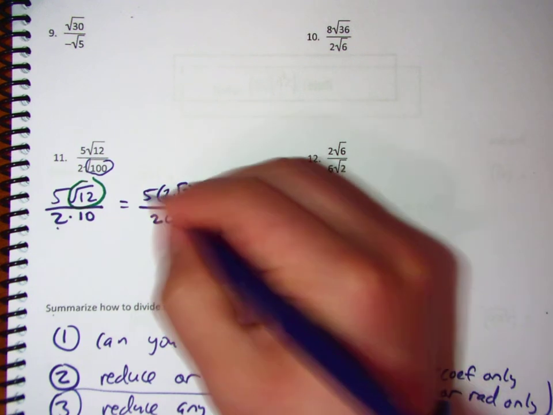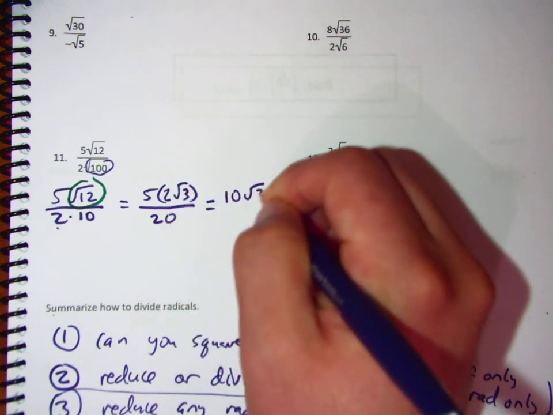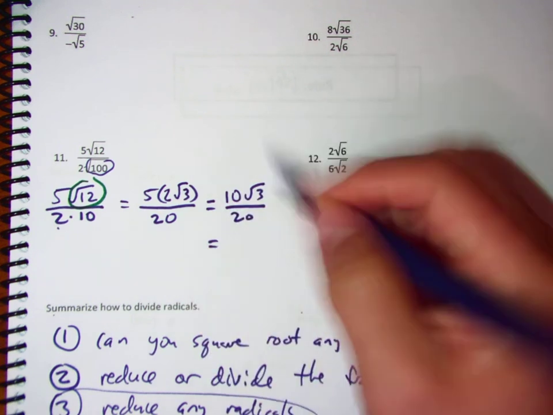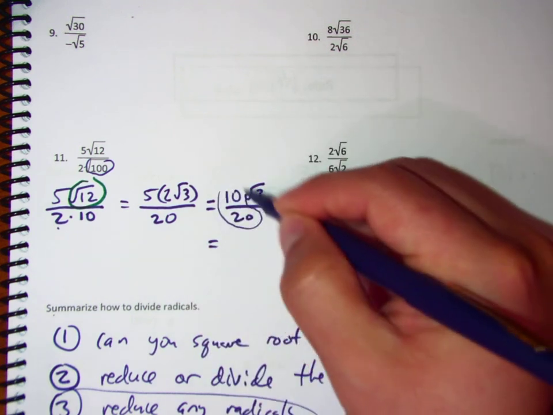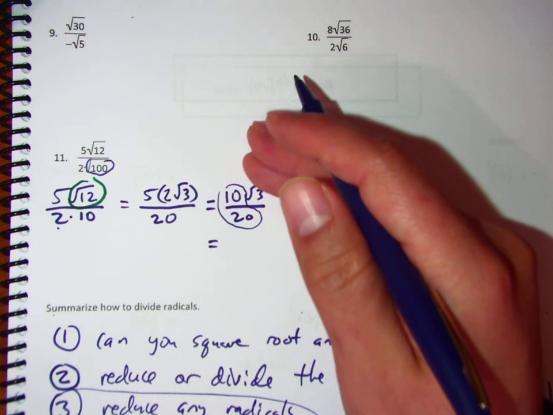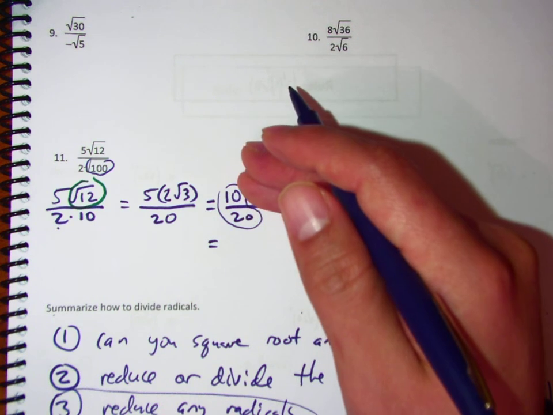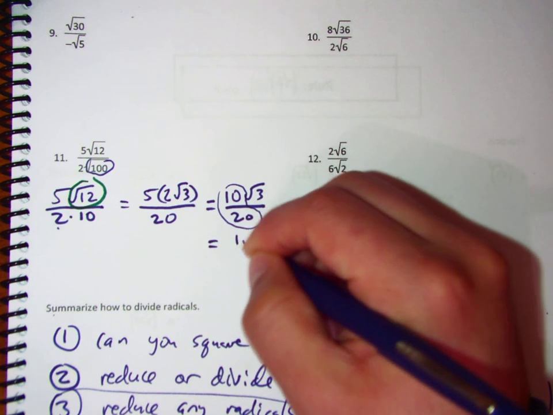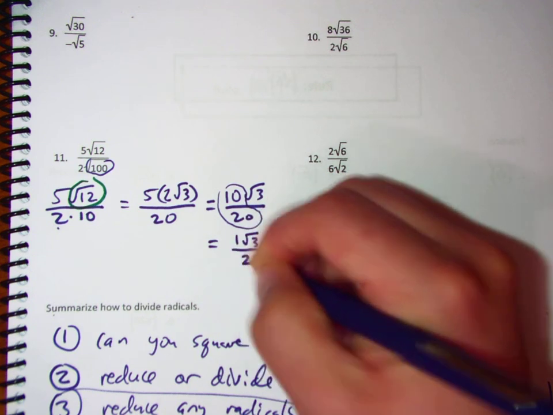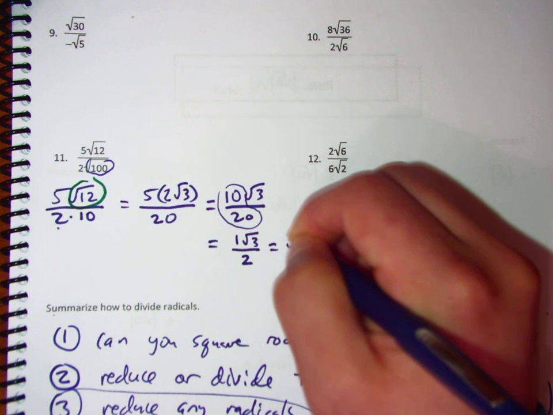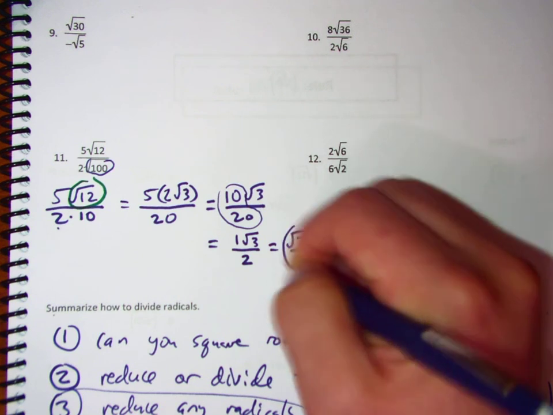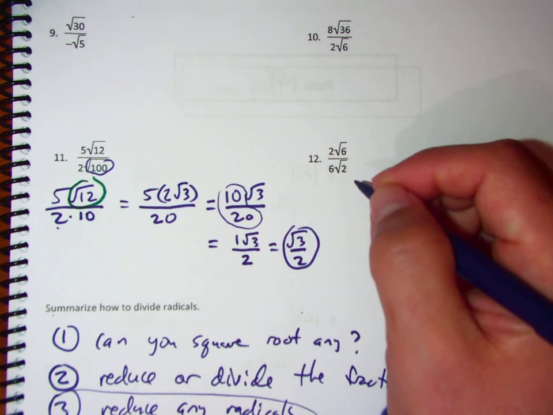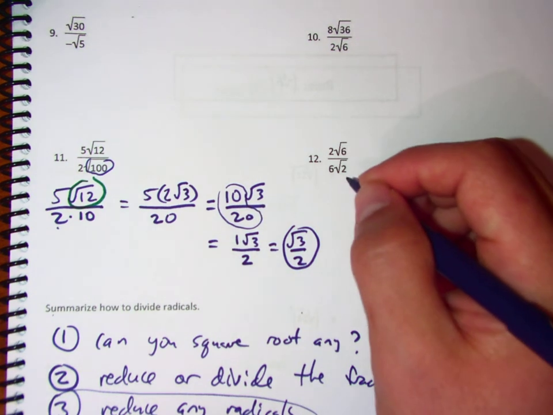And so 5 times 2 is 10. And now we can still reduce this fraction. Since both of these numbers are outside of the radical, you can reduce that fraction. That's just 1/2. 10 divided by 20 is 1/2. So 1 root 3 over 2. Or just root 3 divided by 2. Okay? So that would be kind of the way I'd go about doing it.